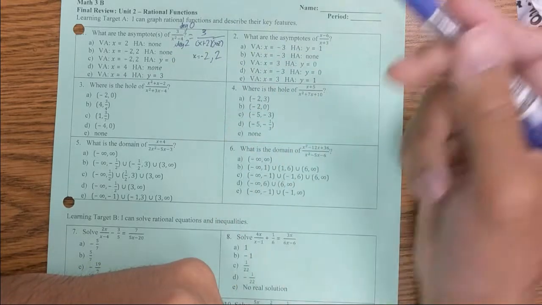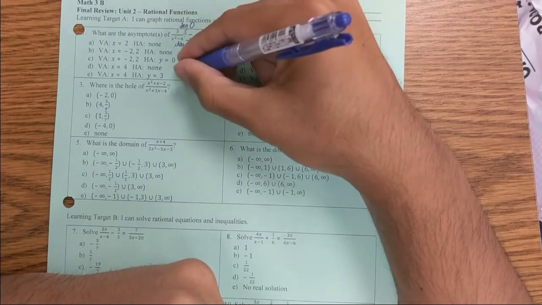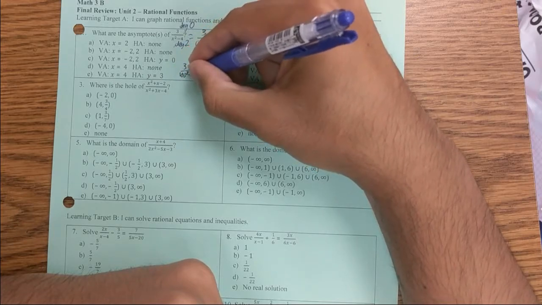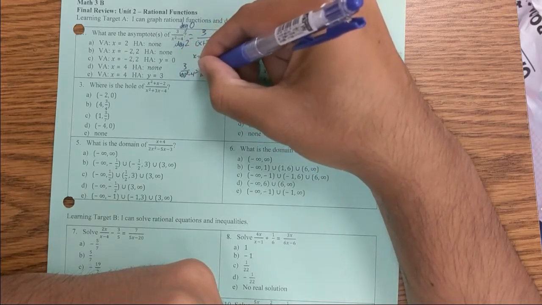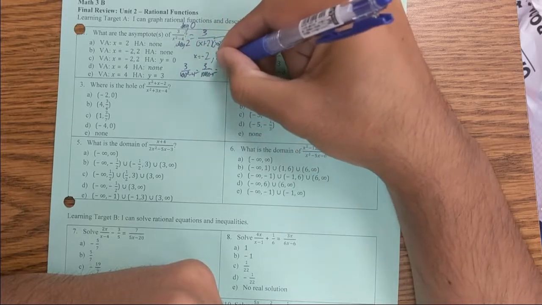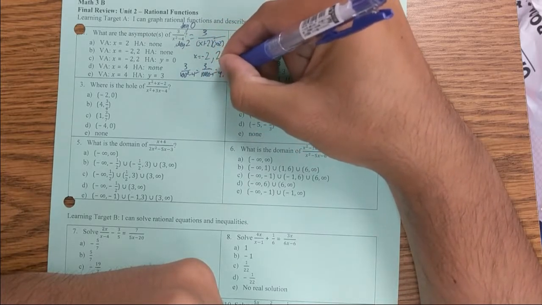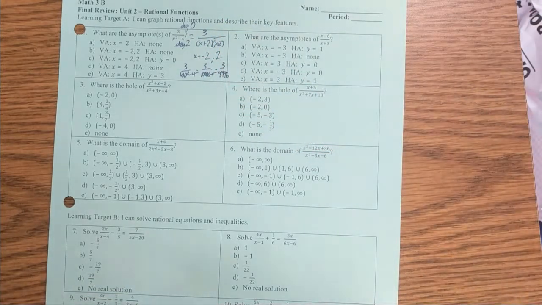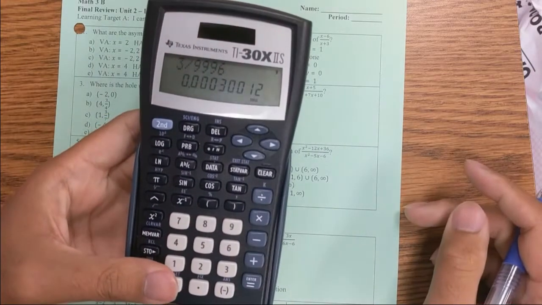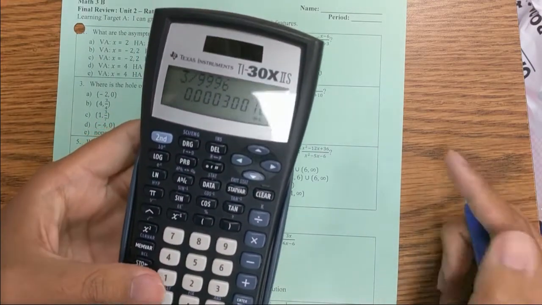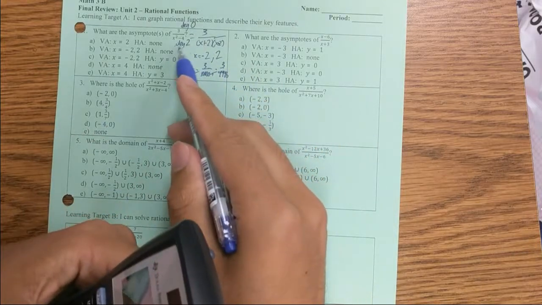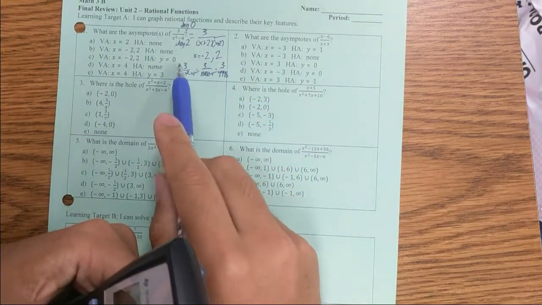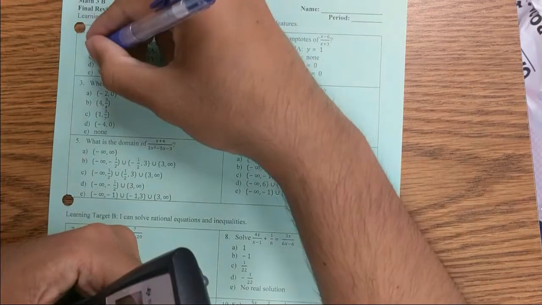Right, we can just plug in a value for it if we don't remember the rule. So let's just pick x as 100. So when x is 100, we get 3 over 10,000 minus 4, 3 over 9,996. So then if we wanted to do that as a decimal, we see that it's practically 0. It's very, very low. So whenever the denominator has the greater degree, the asymptote will be y equals 0, assuming there's no shift.